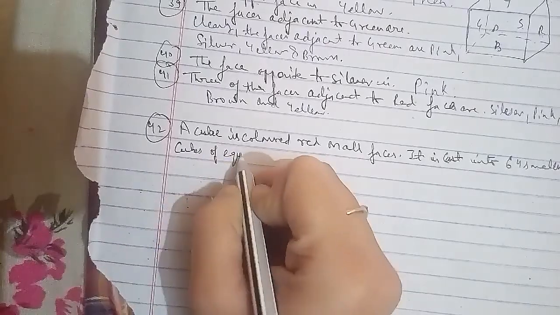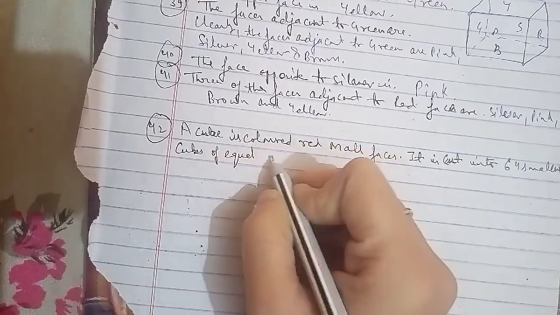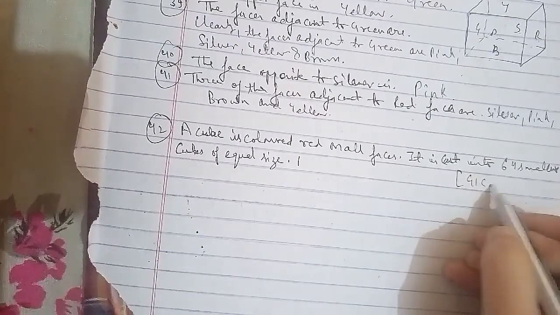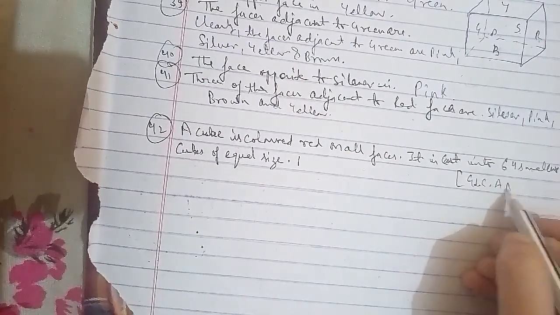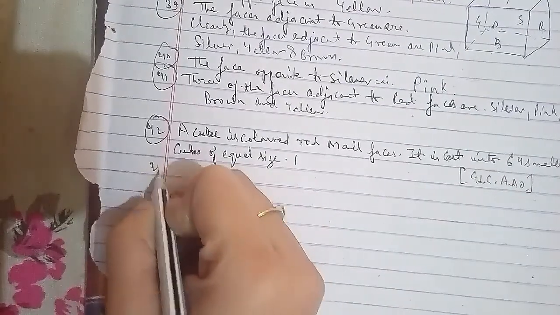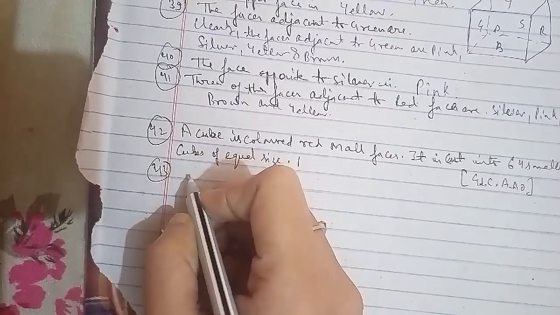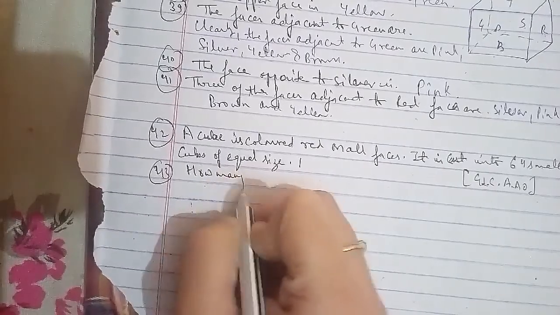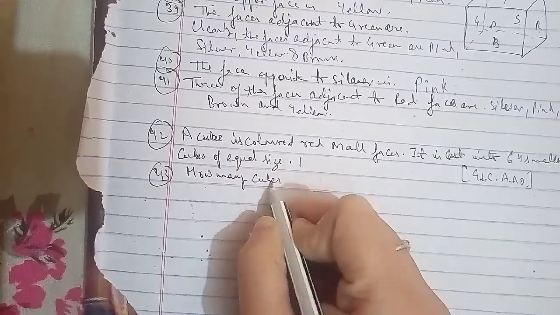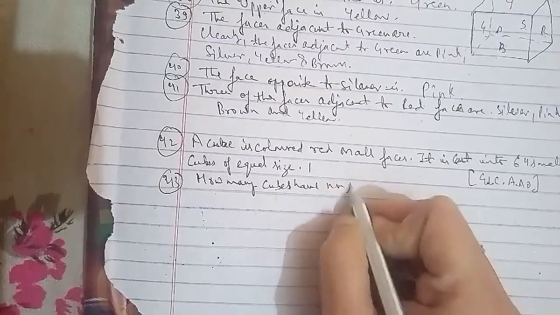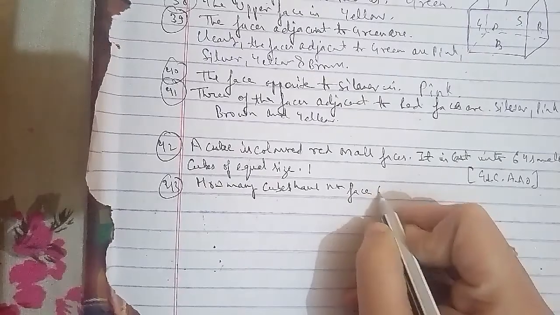Now answer the following question based on this statement, asked in the GIC AAO exam. How many cubes have no face colored? Options we have: 24, 16, 8 and 0. So for the same we have to talk about it.